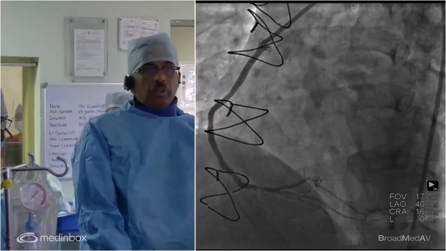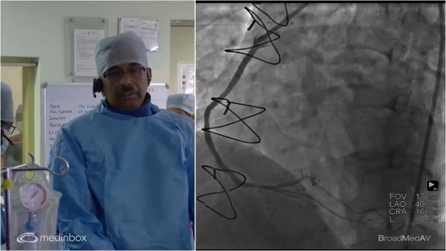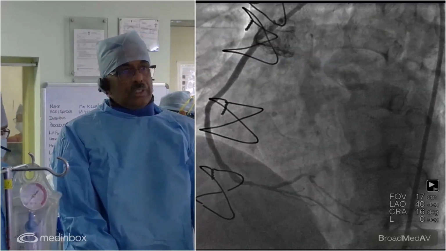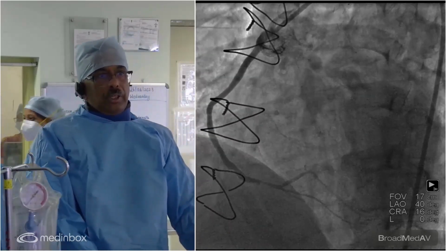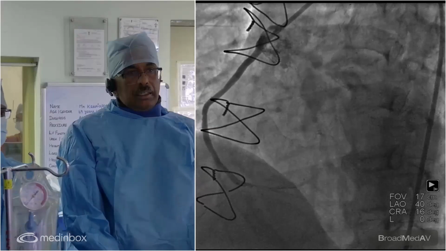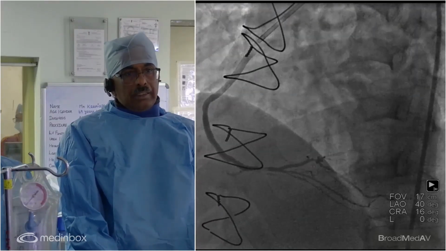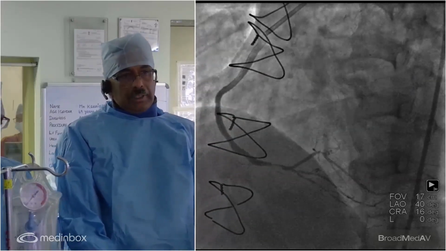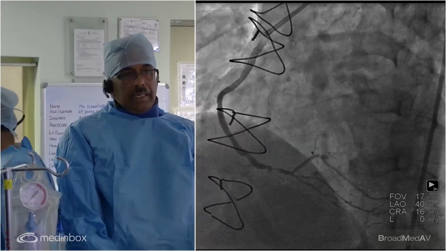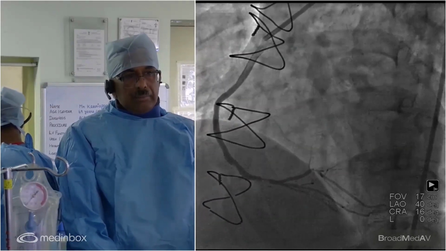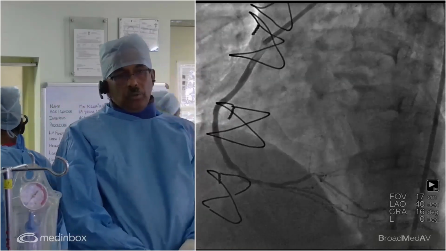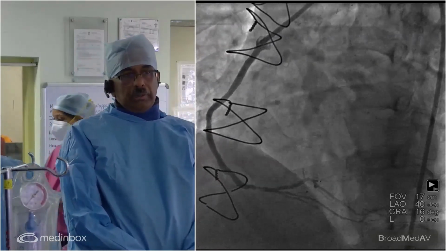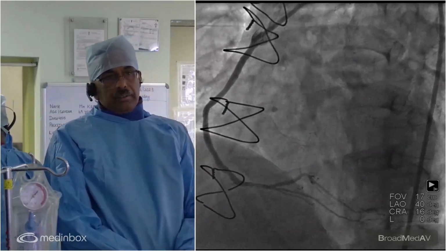Remember, all grafts should be hooked with a multi-purpose catheter and not with other diagnostic or guiding catheters, because you lose support. You can see in this view, which is an LAO 40 cranial 16 view, a lesion which is ulcerated in the distal graft at the anastomosis of the PDA PLV junction. There's also disease proximal to the lesion, and the plan is to do IVUS-guided imaging. We can do OCT, but unfortunately there's no length here for the OCT catheter.